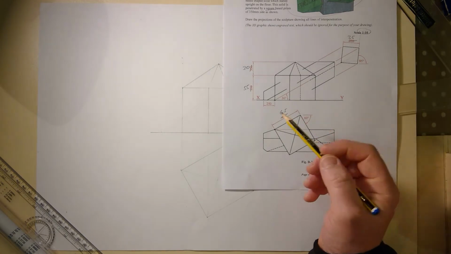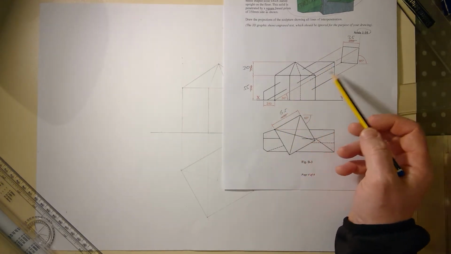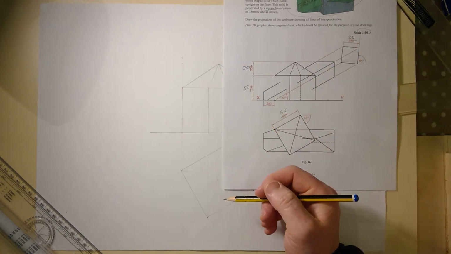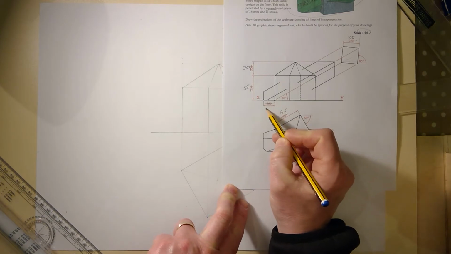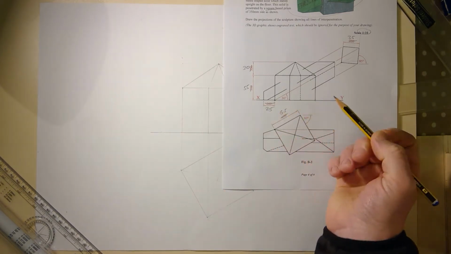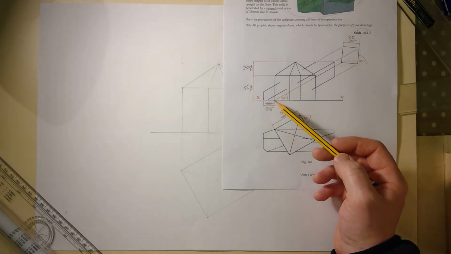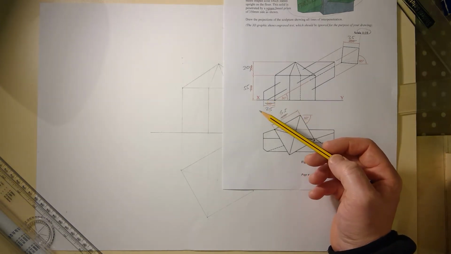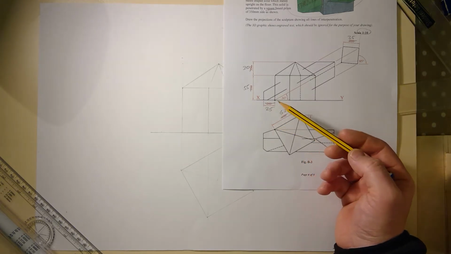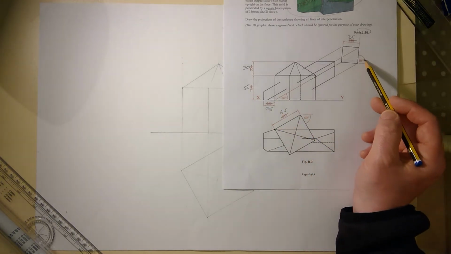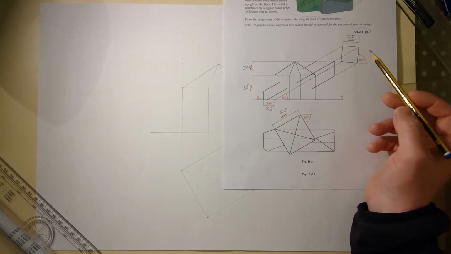Now I want to draw in my square-based prism going through it. The first thing I'm going to do is look and see what they tell me about that. They tell me the distance from here to here is 25. That's not going to give me much to draw it from, but what they do tell me is that this is tilted up at an angle of 85.